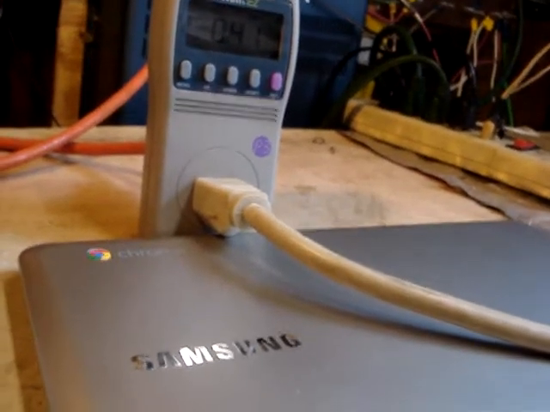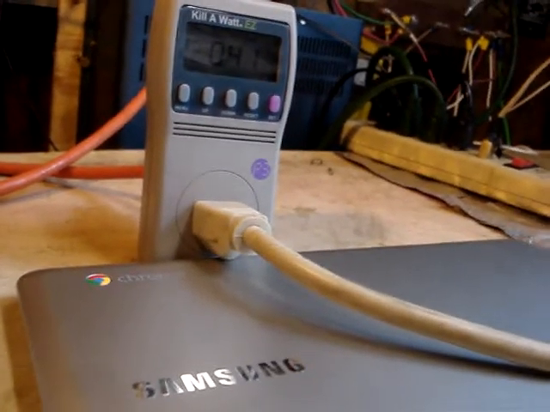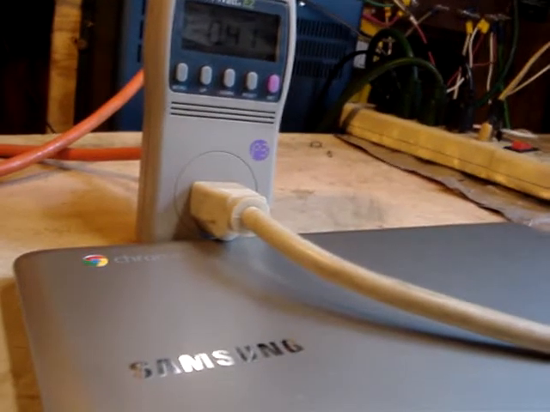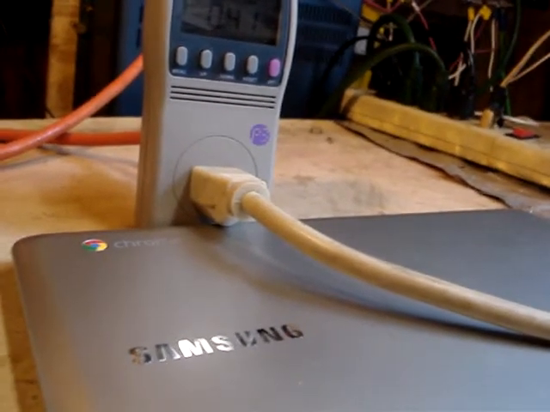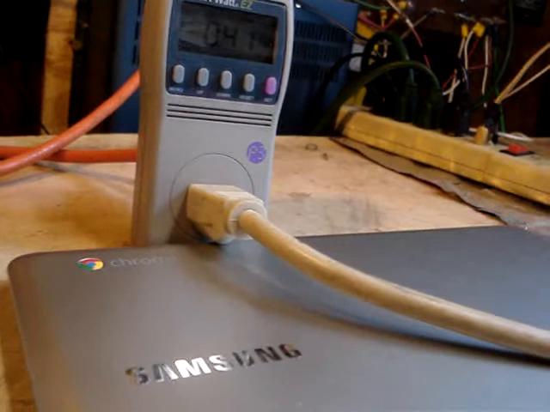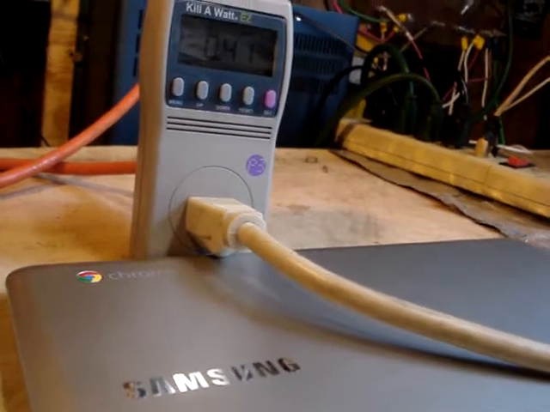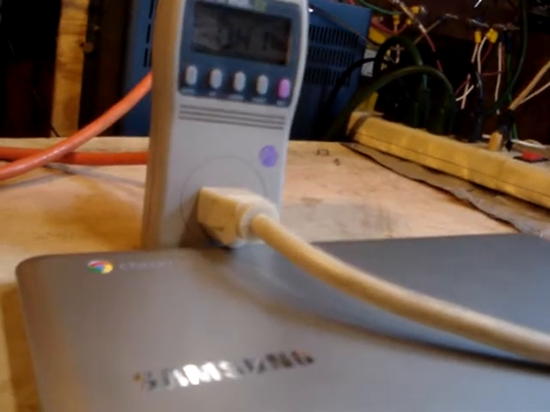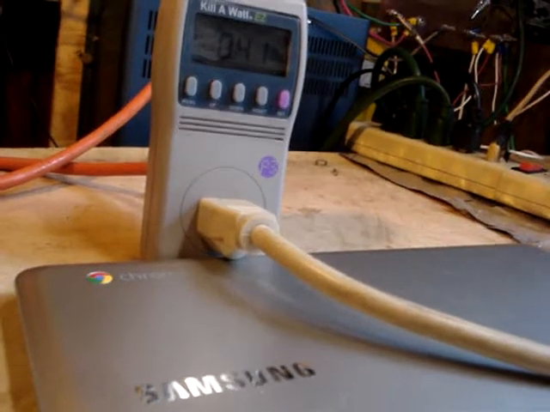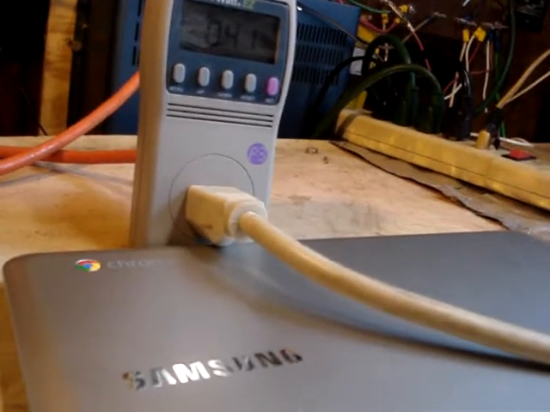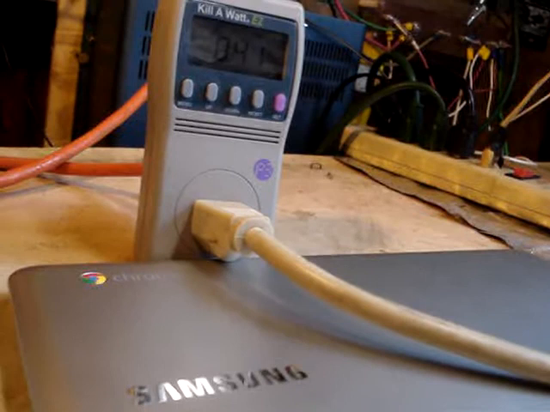So since so many people out there are complaining about my camera and the quality of the camera that video was, I'm going to redo this video, but I'm going to explain the results that I'm getting with this model of Kill A Watt EZ kilowatt meter.